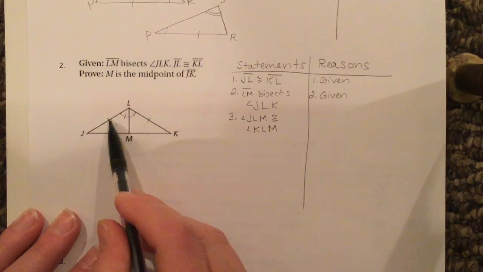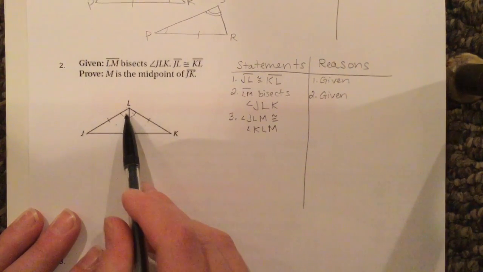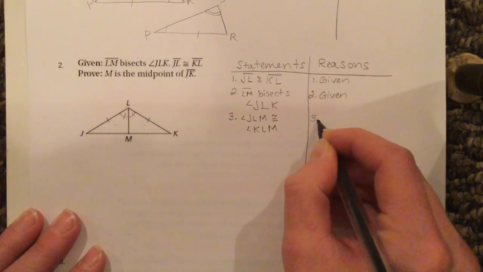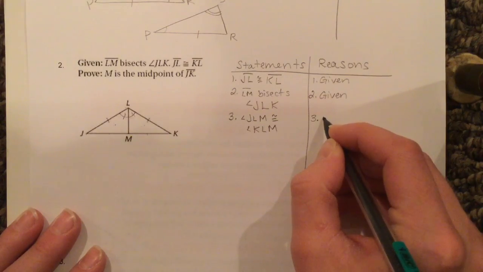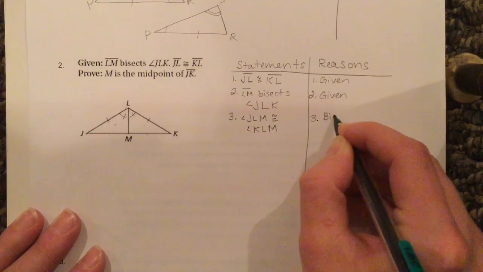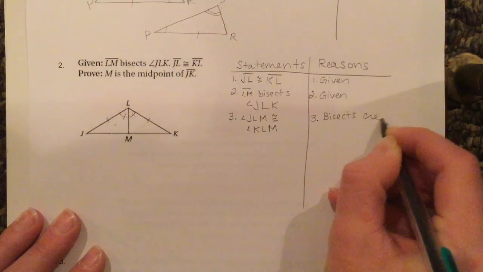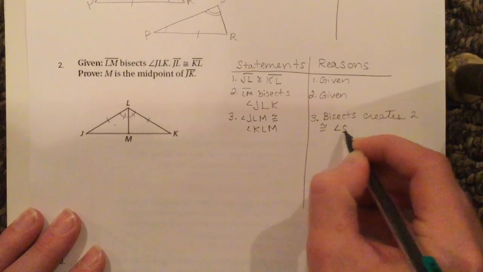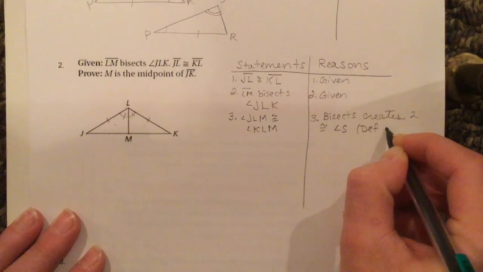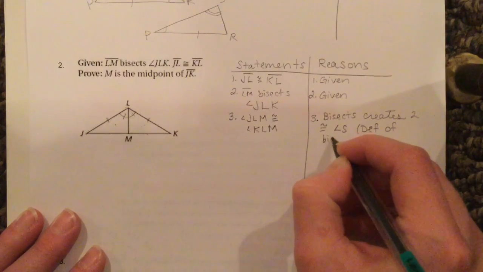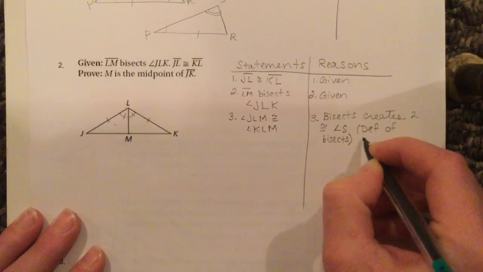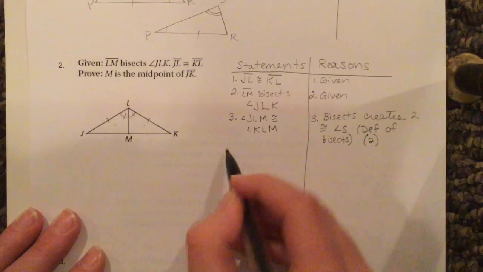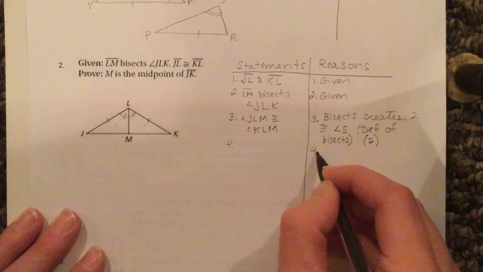So right now I see a side for each triangle. I see an angle for each triangle. That's all I'm given for my given information. Oh, I forgot this. Here we can put: bisects creates 2 congruent angles. You might also see that as definition of bisects. And that came from our step 2. Our step 2 told us enough information so that we could come up with this. Okay, back to what I was saying.